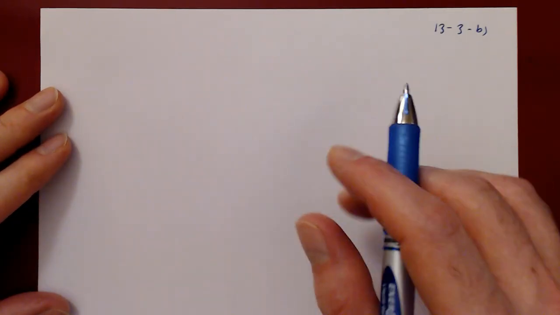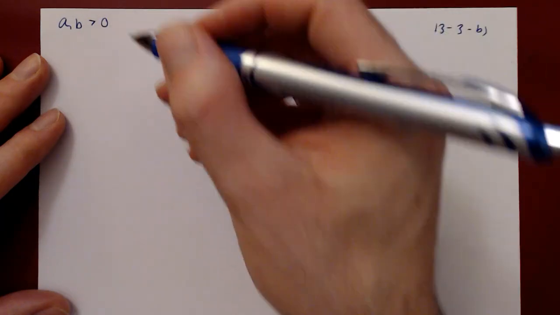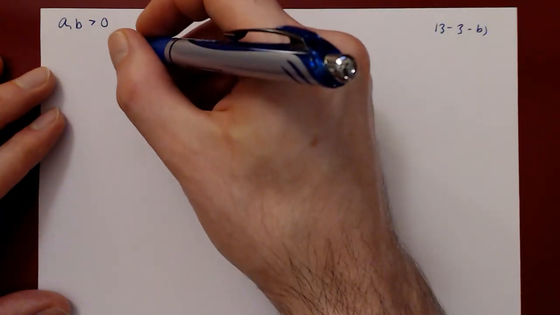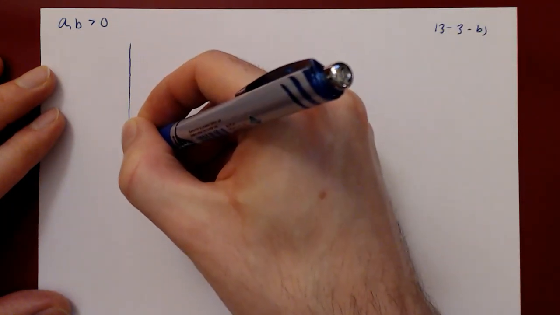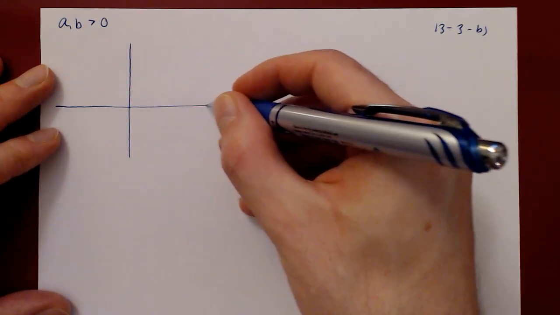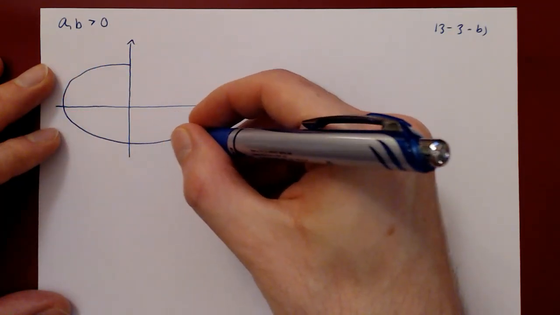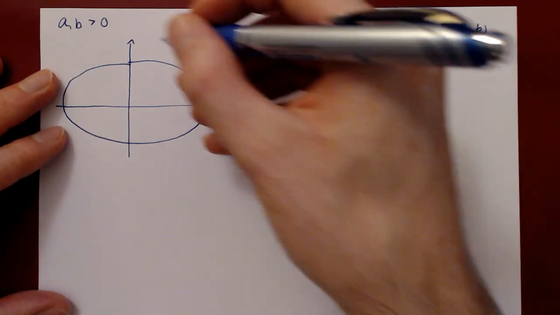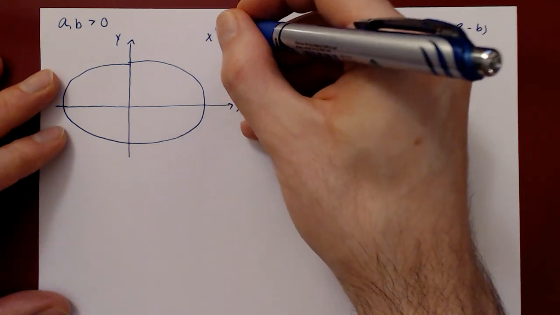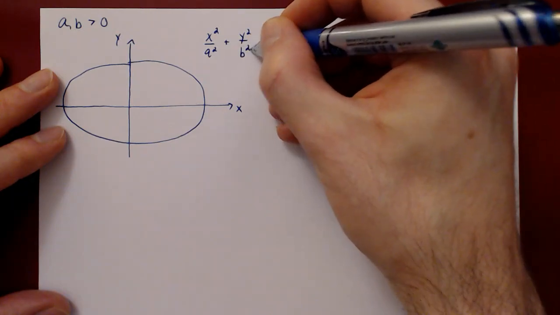Okay, so in this video, we will find the area of a general ellipse. So take two real numbers, a and b, to be positive. And if you recall, the ellipse is a generalization of the circle. So it looks like an egg, more or less, given by the equation x squared over a squared plus y squared over b squared is equal to 1.